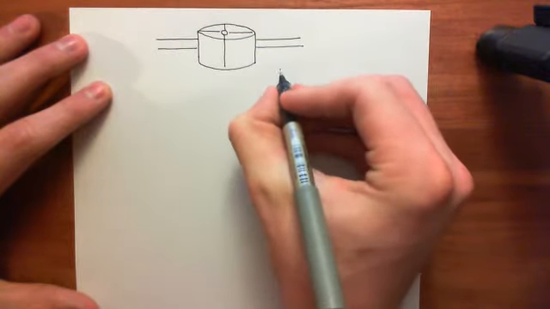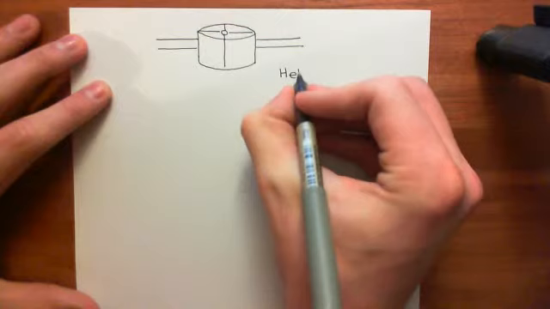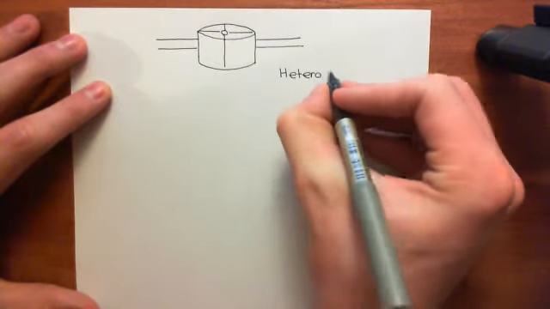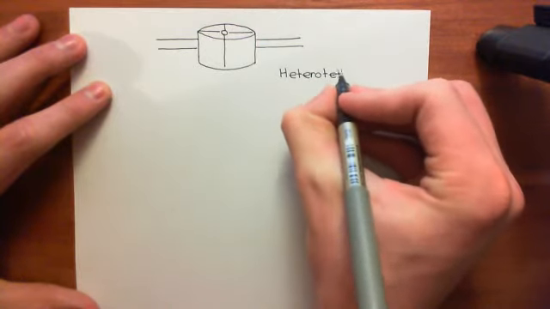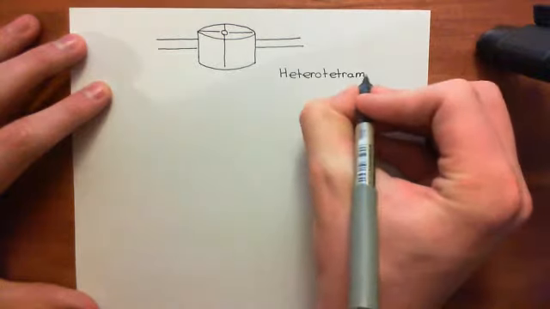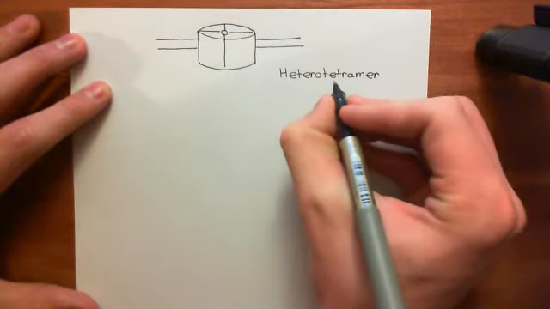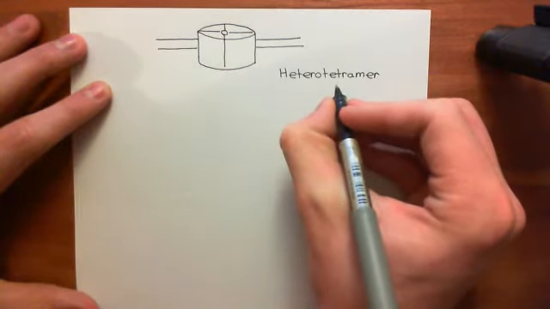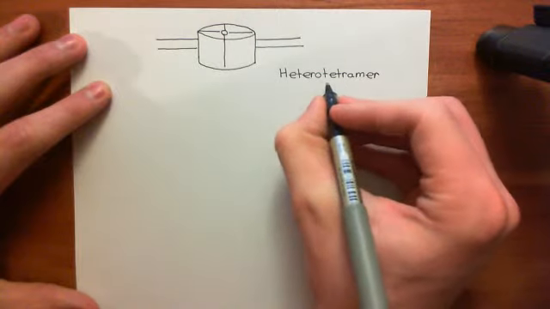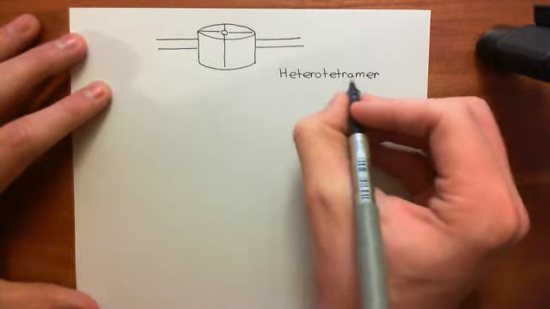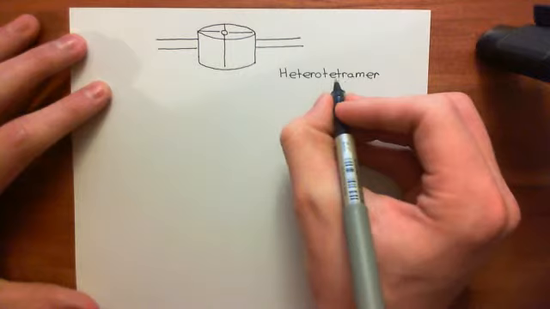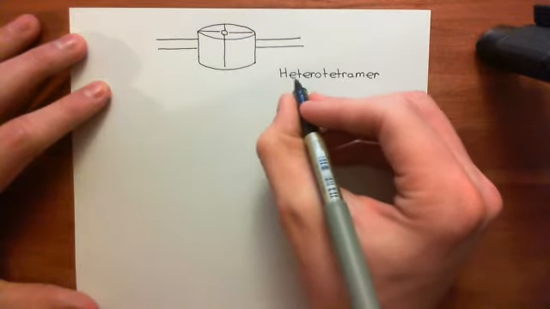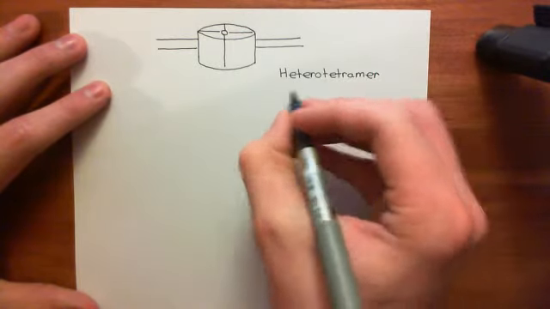Before I tell you about diheterotetramers, I should introduce you to the nomenclature of heterotetramer. We've seen homotetramer means that the tetramer is made up of 4 subunits which are all of the same type. Heterotetramer means that the 4-membered structure is made up of 4 subunits that are not all the same type.